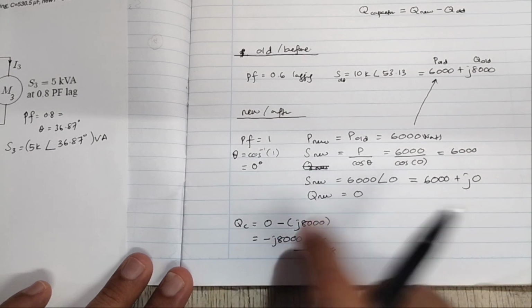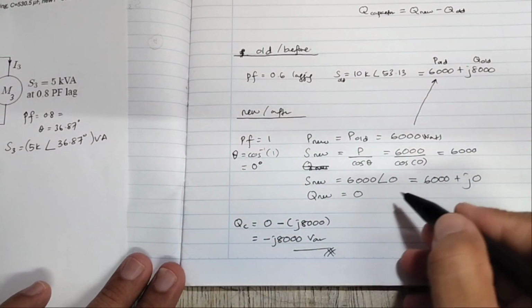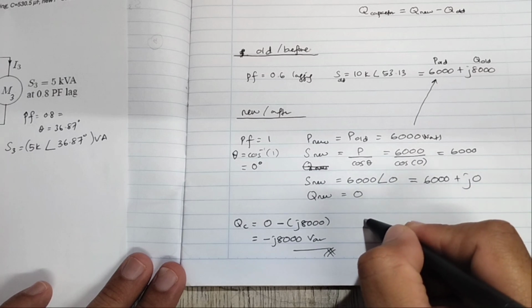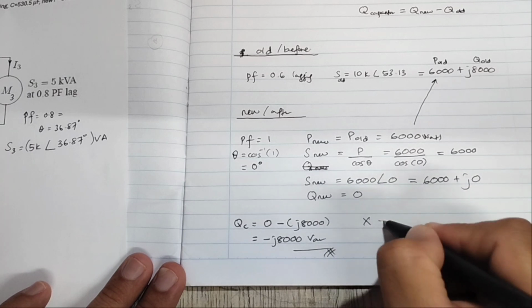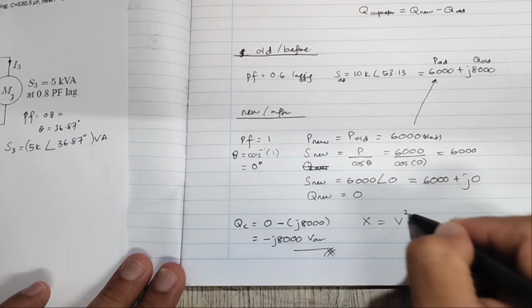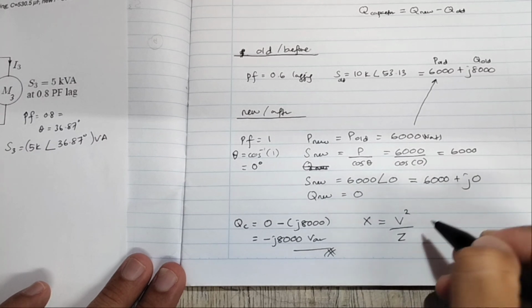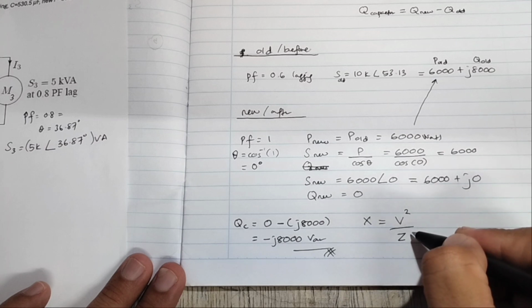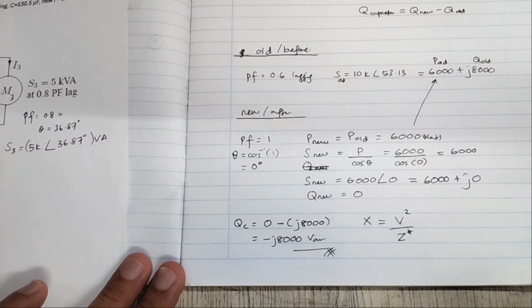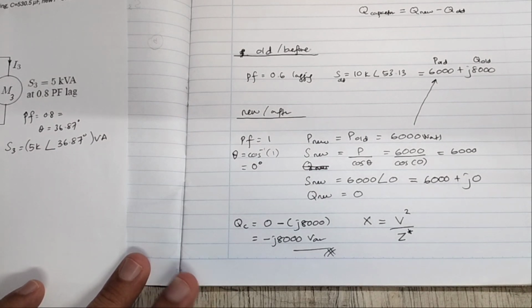So Q kapasitor. Okay, Q ni actually ingat balik, X adalah V square divided by Z conjugate kan. Okay, ingat balik formula ni. X V divided by Z. V divided by Z pula. Bukan.